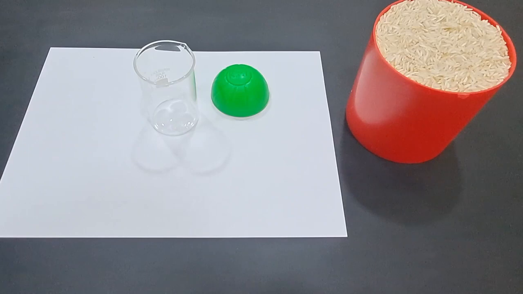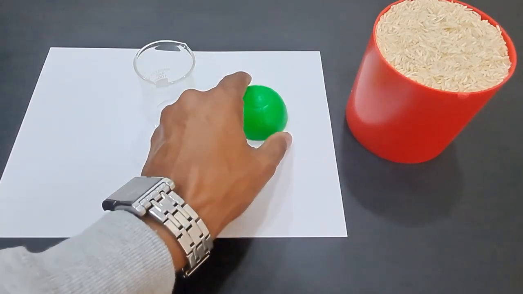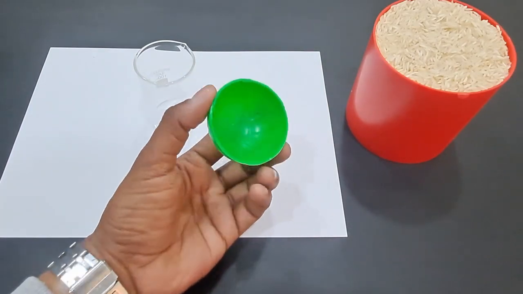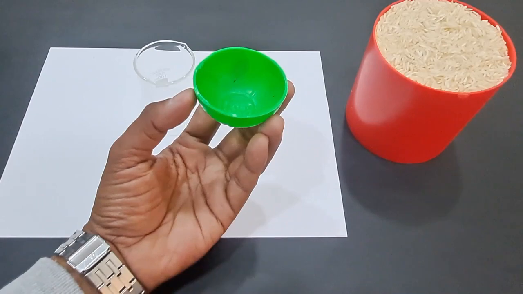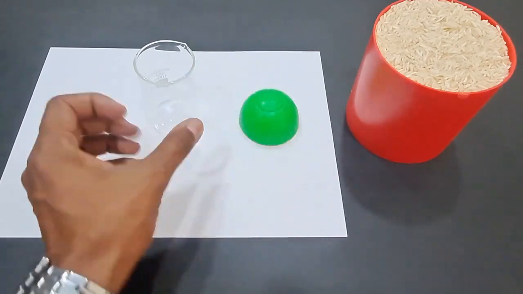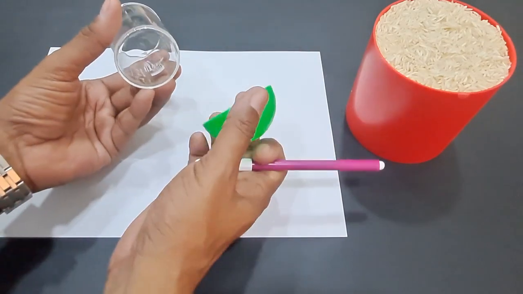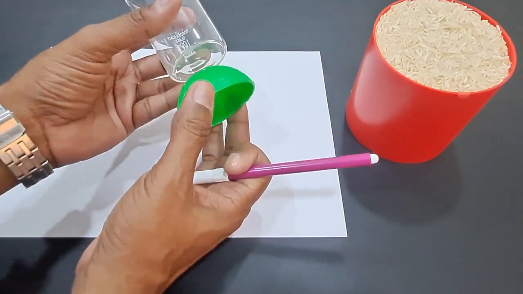So for finding the volume of a sphere, we require the following items. This is a plastic ball of radius r, which is cut into half, that is, it becomes a hemisphere. We require a cylinder whose diameter is equal to the diameter of the ball.